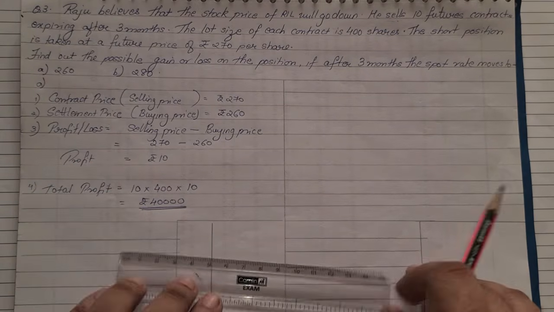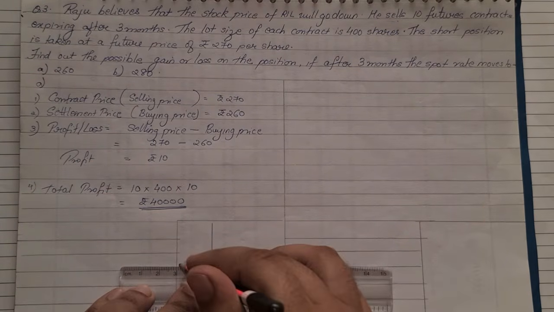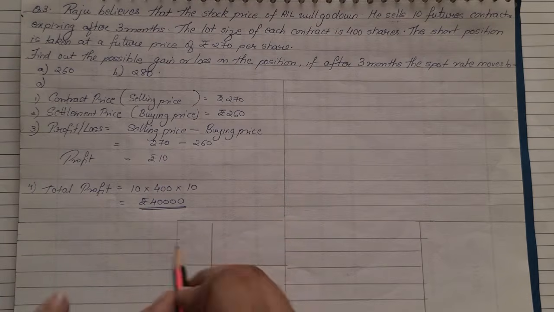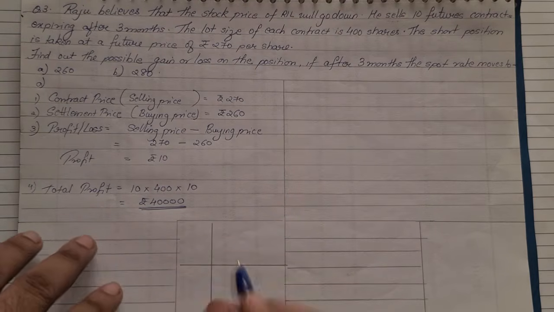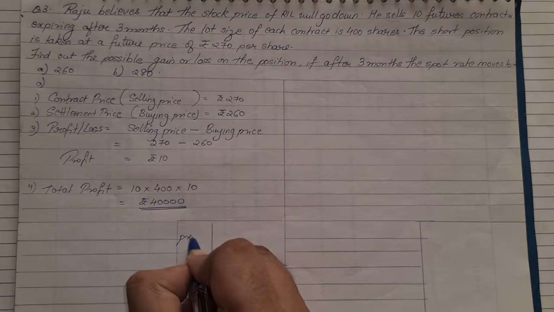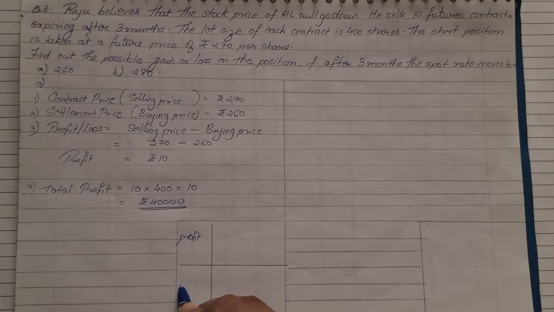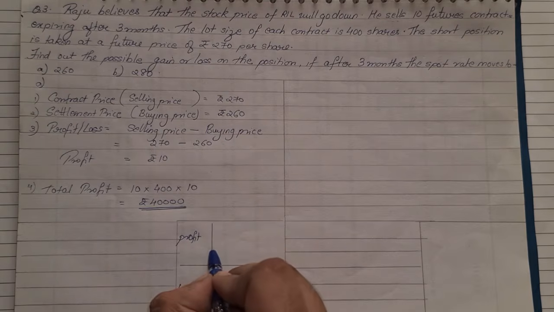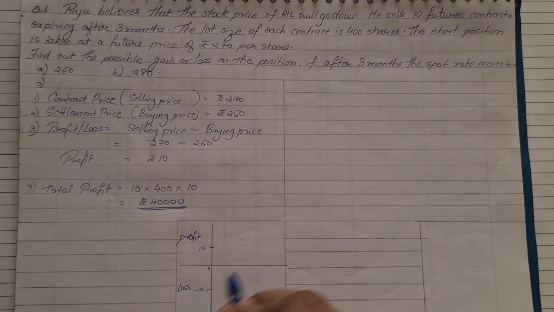So again we will make our x and y axis. Okay, the top part is nothing but our profit. The bottom will be our losses. Okay, there was a profit of 10, so we note down 10 and just negative 10. Contract price is based on 270 rupees and my settlement is 260, so it is less than 270.